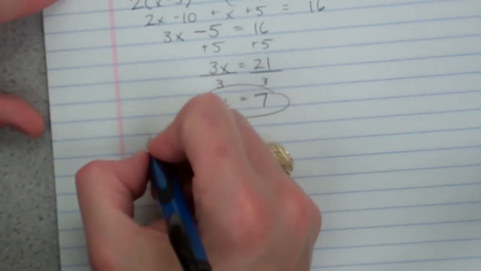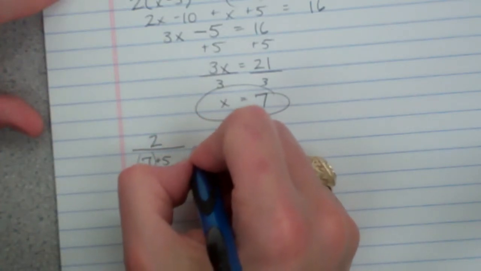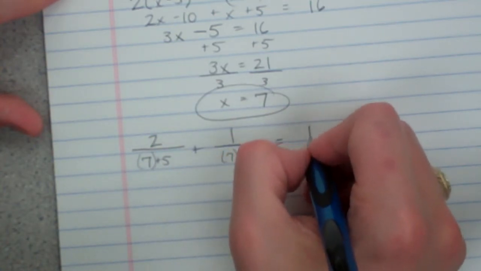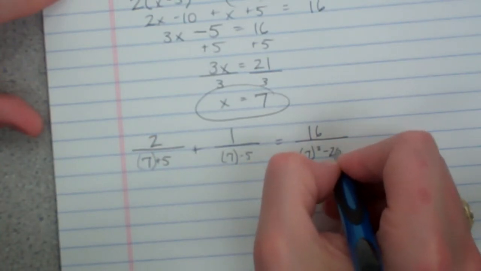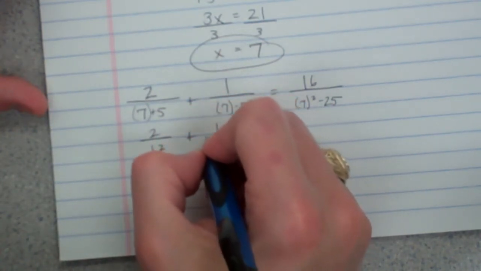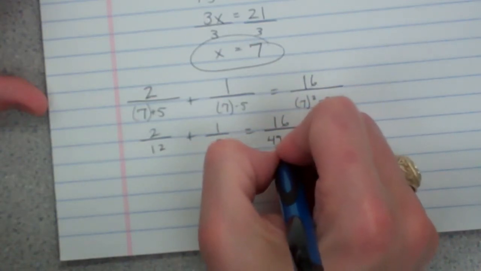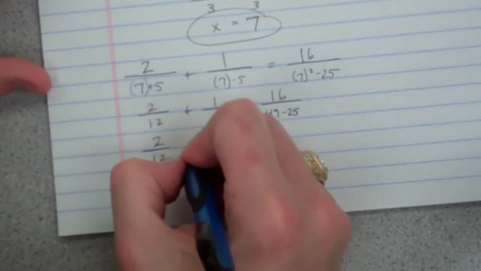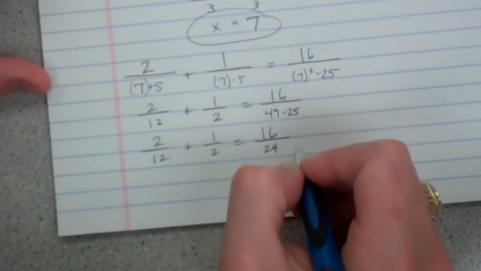Now, to check, I'm going to say 2 over 7 plus 5 plus 1 over 7 minus 5 should equal 16 divided by 7 squared minus 25. So 2 over 12 plus 1 over 2 should equal 16 over 49 minus 25. So 2 over 12 plus 1 over 2 equals 16 over 24.